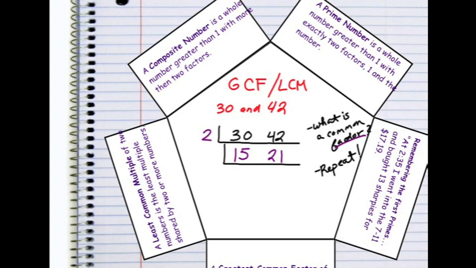The one that jumps out at me is the number 3. 3 goes into 15 5 times, and 3 goes into 21 7 times. Now, when I look at the numbers 5 and 7, I don't see a common factor. I've kind of run out of room here, right? So are there any more factors? No, there are no more common factors. So I'm going to stop right here.